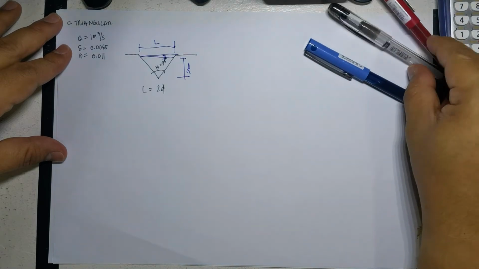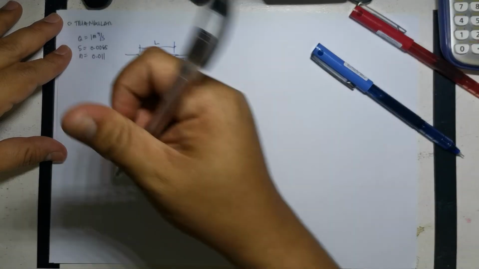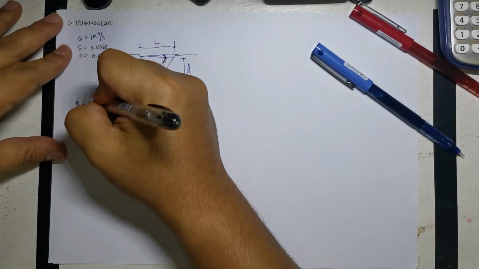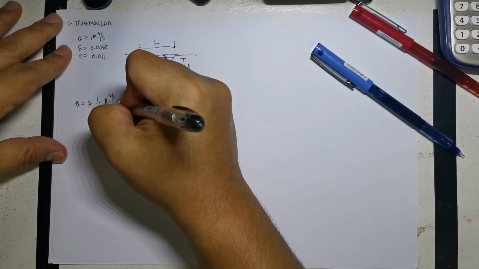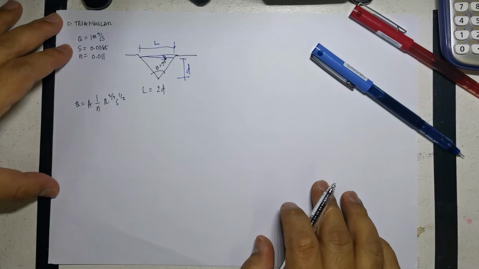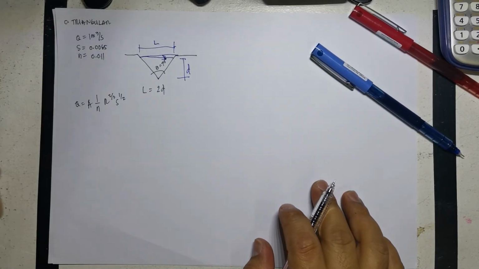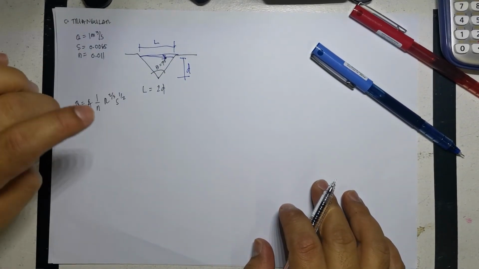So, kaya natin solve ngayon yan. Ganun pa din ang proseso. Q is equal to A 1 over N R raised to 2/3 S raised to 1/2. Kailangan ulit natin si R na kailangan ng A over P. Kailangan natin si A.